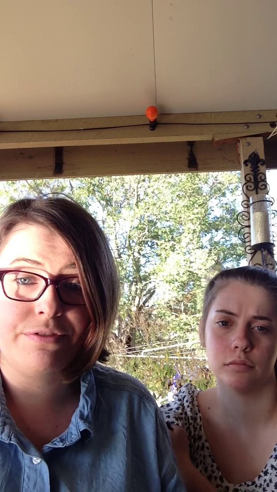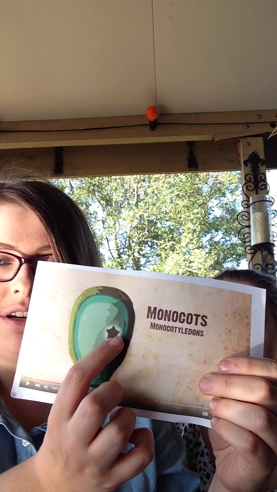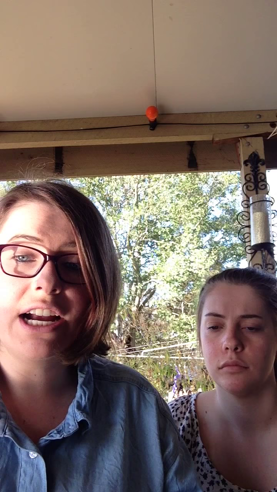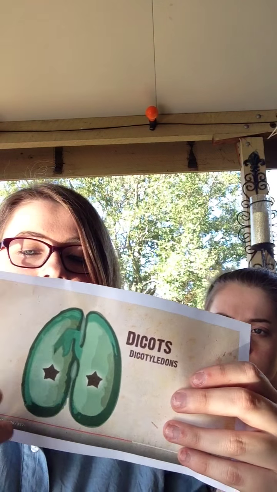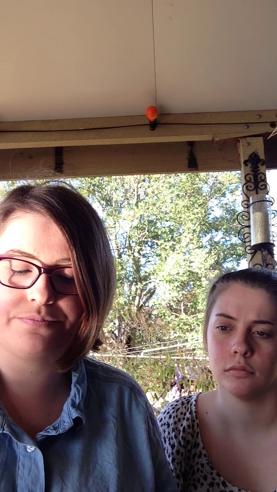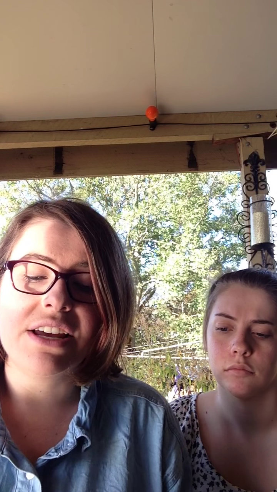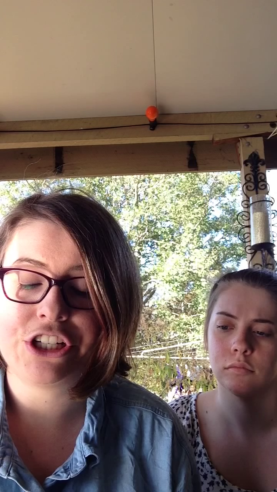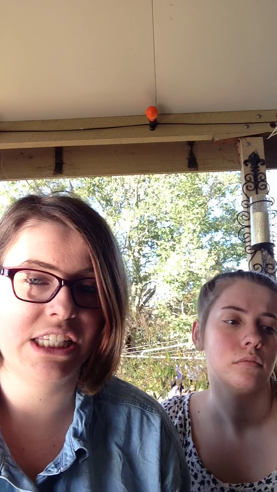A monocot flower's seed has one monocotyledon inside of it, just there. Whereas a dicot has 2 dicotyledons inside of the seed, just like this, 2 dicotyledons inside. 75% of the world's flower population is dicot, whereas only 23% are monocots. The other 2% don't fall into either classification, as there is no distinguishing feature of them that falls into these 2 categories. Do you have any questions or comments?